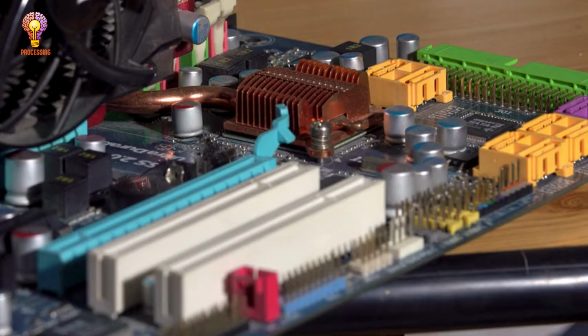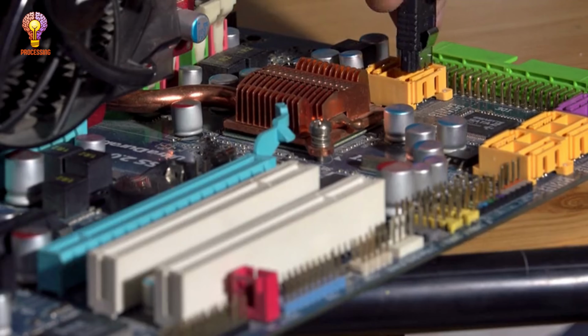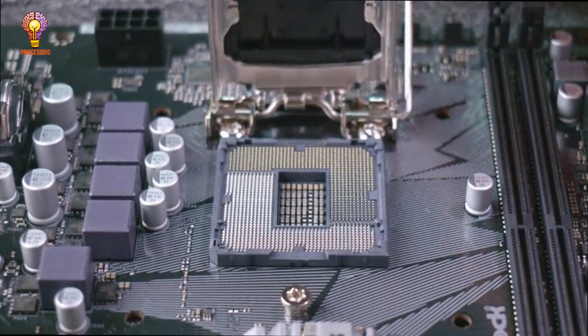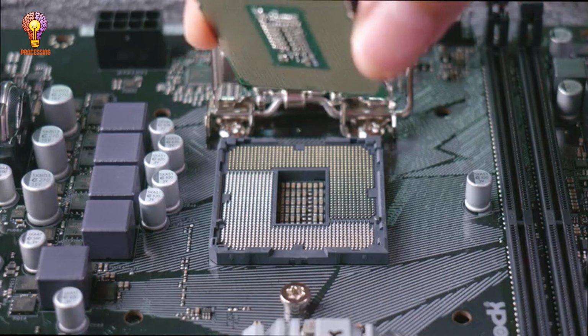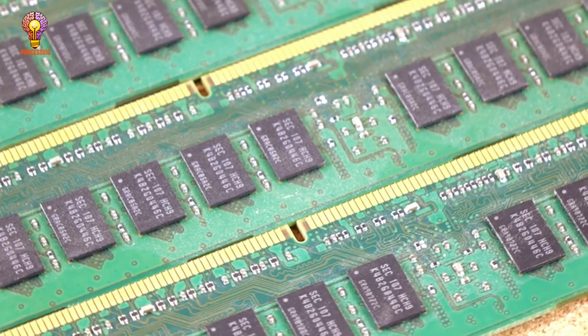3. Computer assembly. Once components are manufactured, they are assembled into complete systems. A. PCB assembly and integration. Motherboard testing. BIOS, UEFI chip pre-installed. CPU installation. The processor is secured into the socket. RAM installation. Memory modules are slotted in.